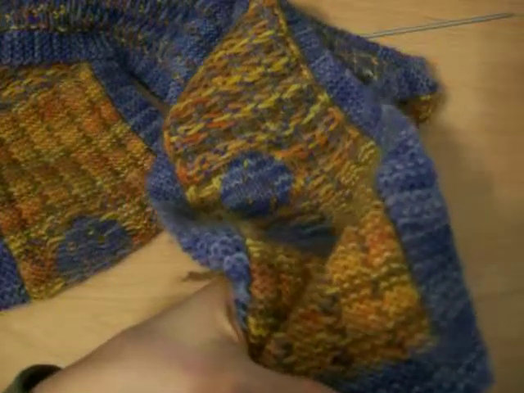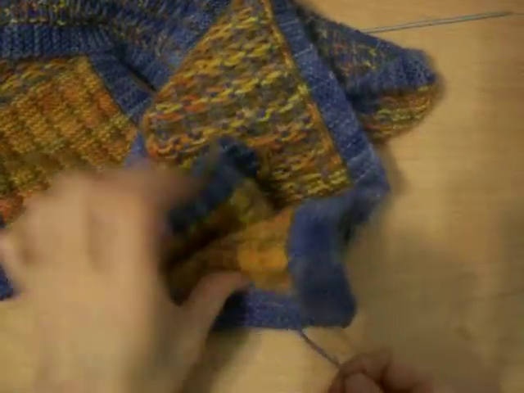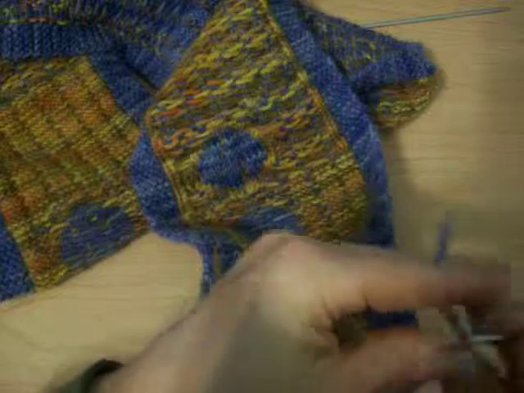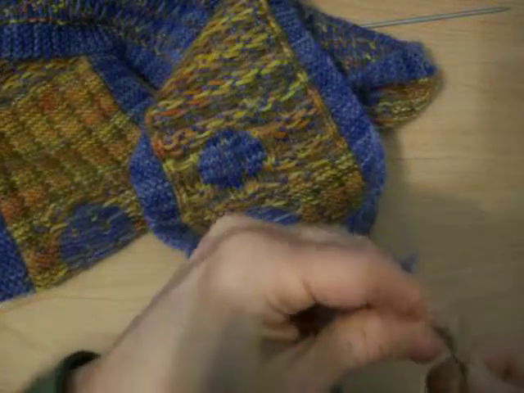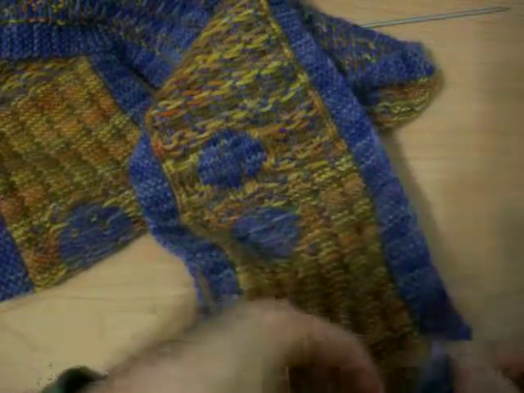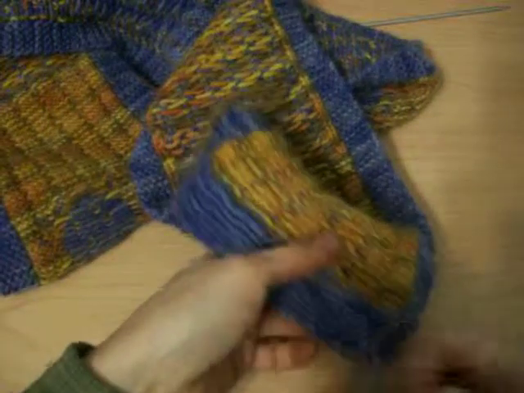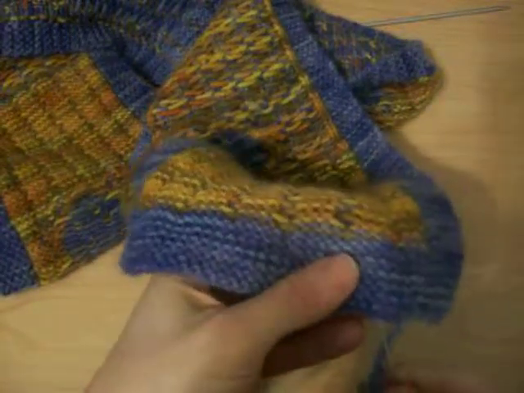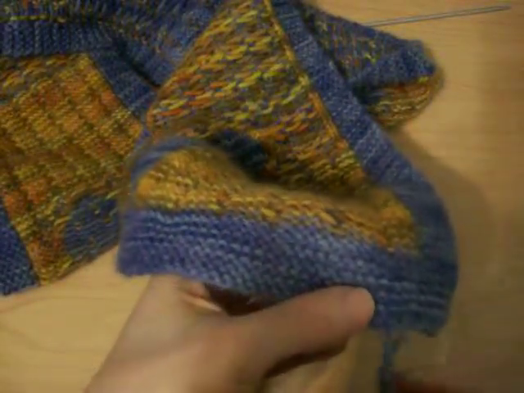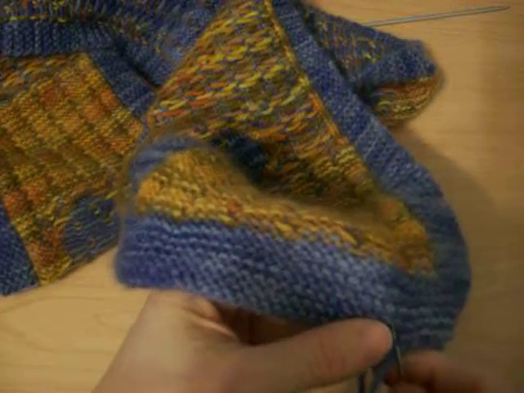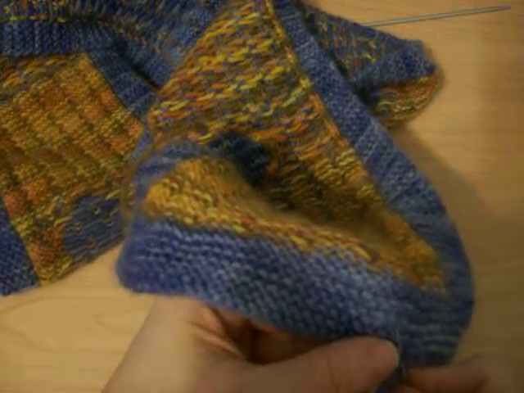In fact, maybe if I continue with the U's, the smiles, it will be less visible. Let's try that.